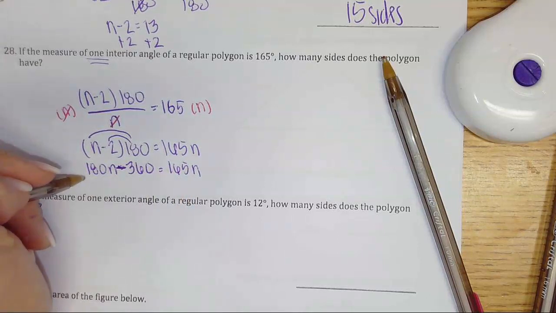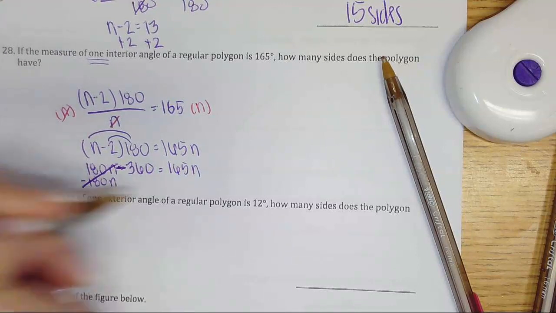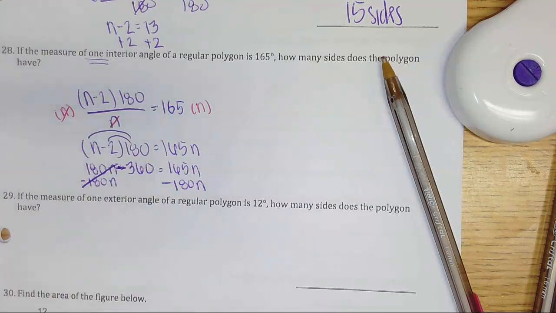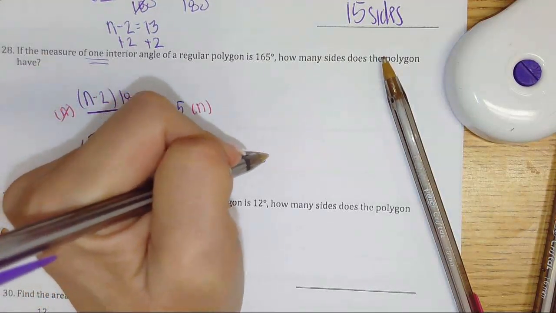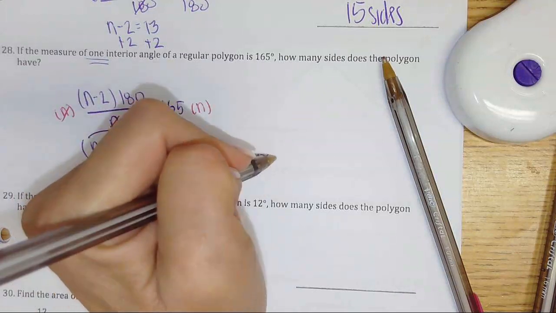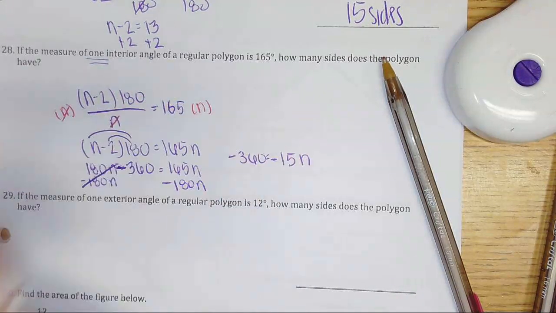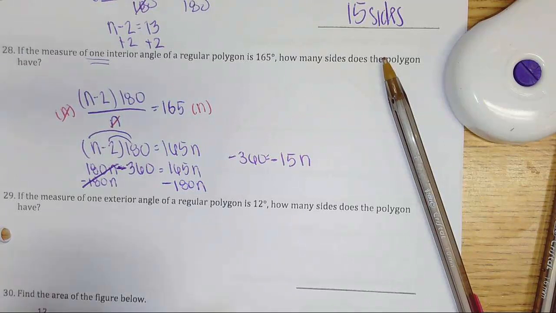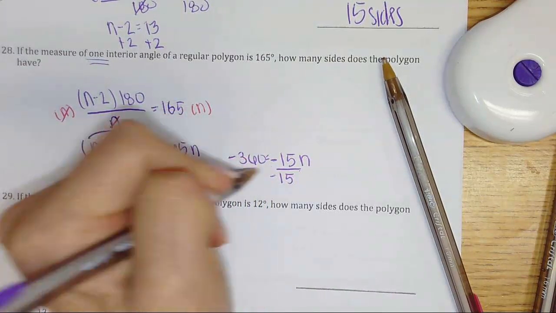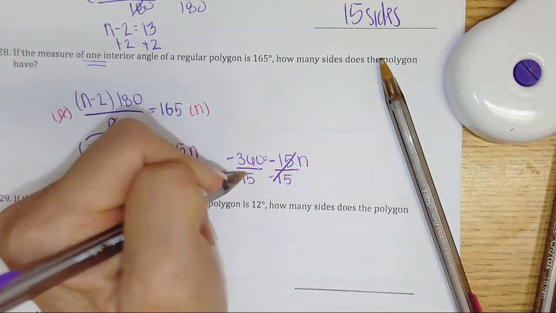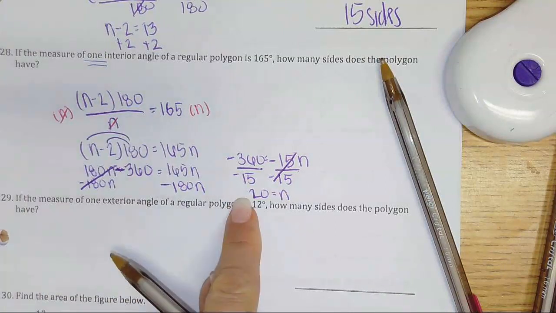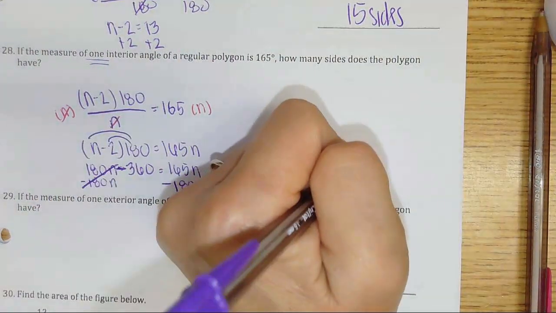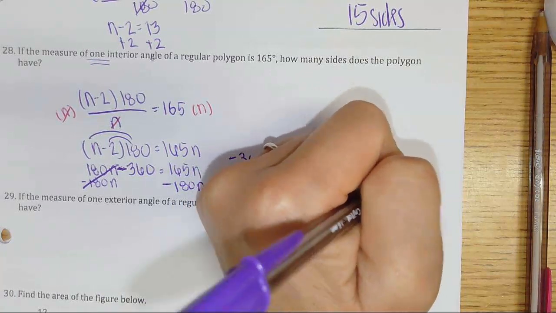Now I want to get my n's on one side, so I'm going to subtract 180n and subtract 180n. I'll end up with negative 360 equals negative 15n. I'll divide by negative 15, and I'll get n equals 20. So 20 sides.